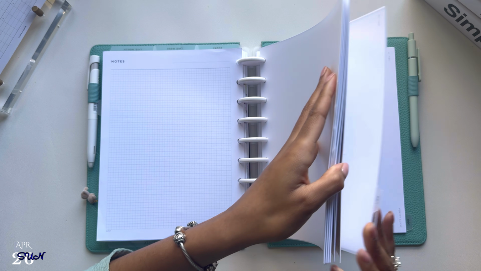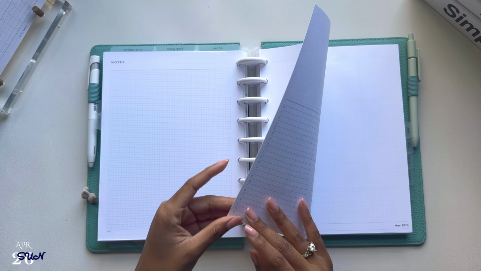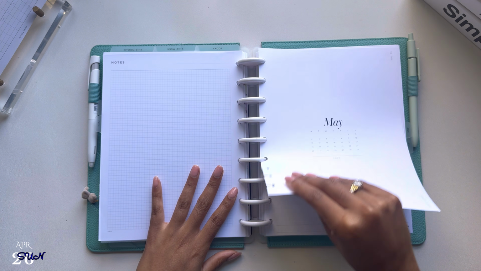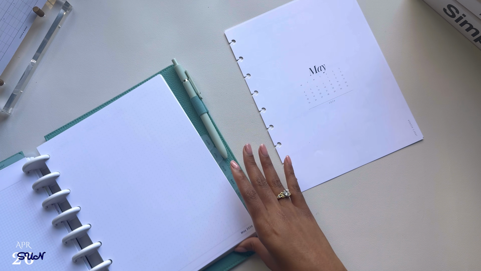So then the rest of these pages are just the remainder of the months of the year. And I'm gonna go ahead and take out May because we are gonna be pre-planning for May. So we're taking out the monthly.